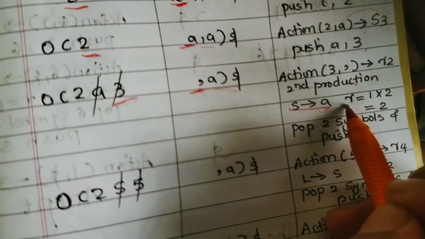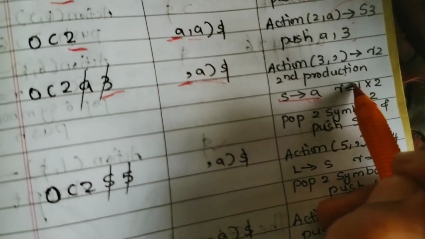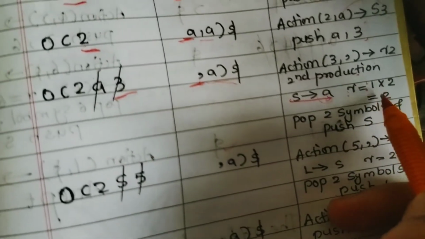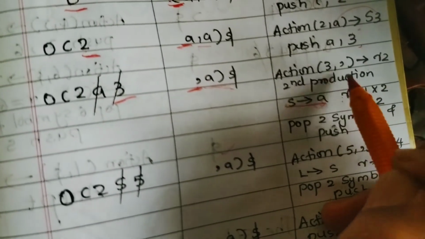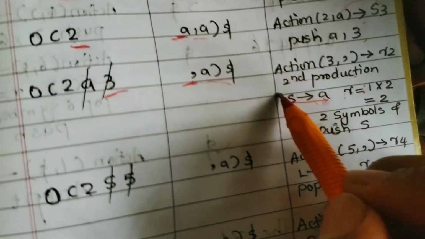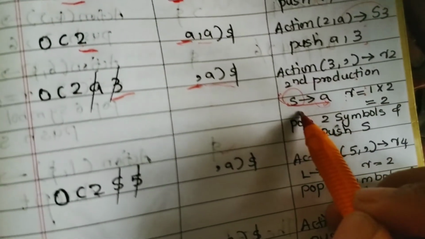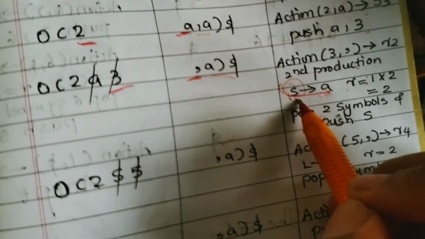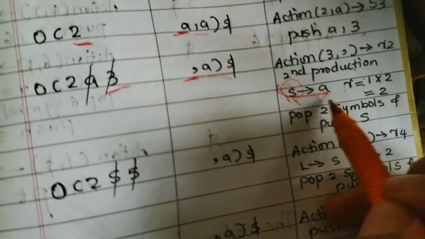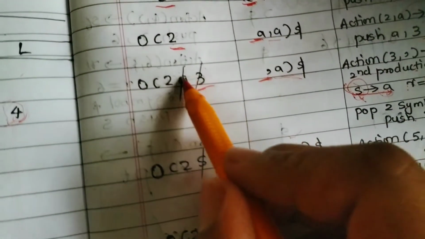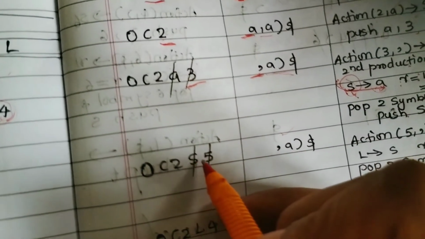So, how you can find this R value: the number of tokens times 2. The number of tokens here is 1, so 1 into 2 gives R value 2. So you have to pop 2 symbols from the stack and push the starting symbol. So S tends to A, right? This is the starting symbol here, the left hand side symbol S. So you have to push S. Now you pop 2 symbols and push S.